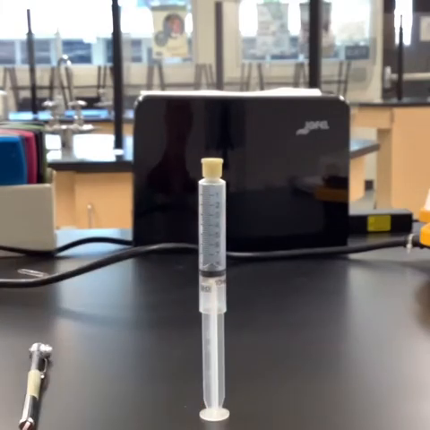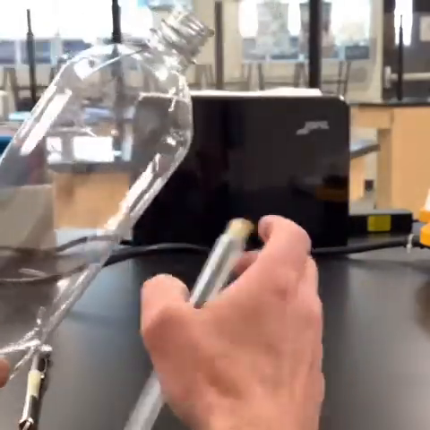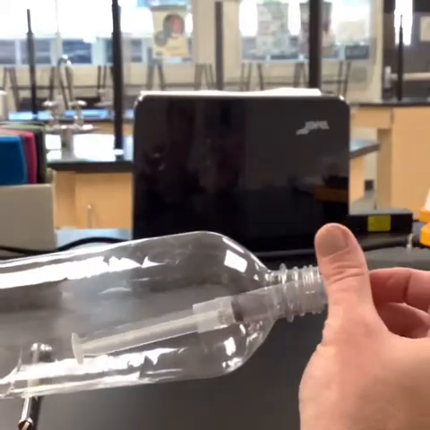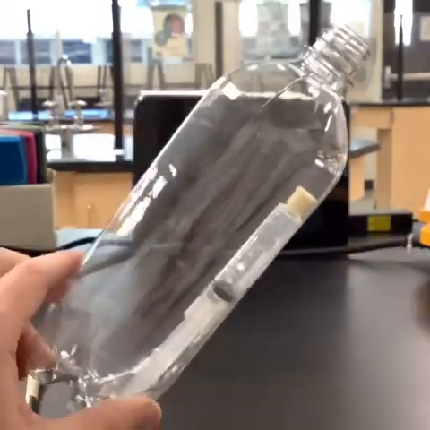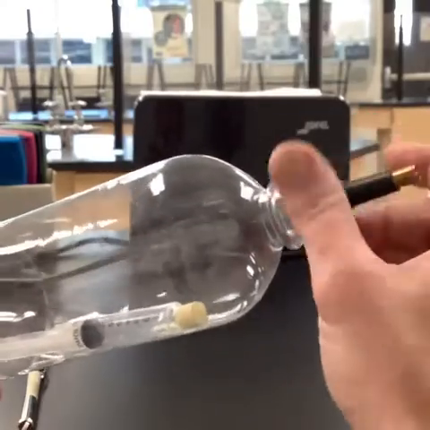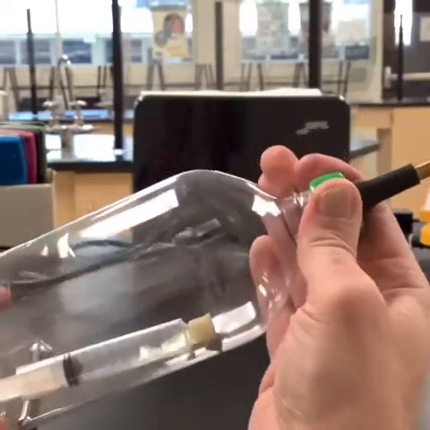So in order to measure it, what we're going to do is we're going to take a bottle, and I am going to place the syringe inside of the bottle, and I'm going to put a cap on it. Now you'll notice that the cap has a bike tire valve on it.